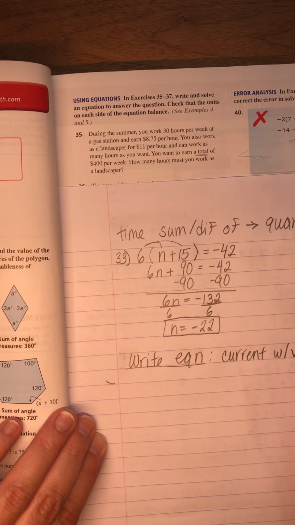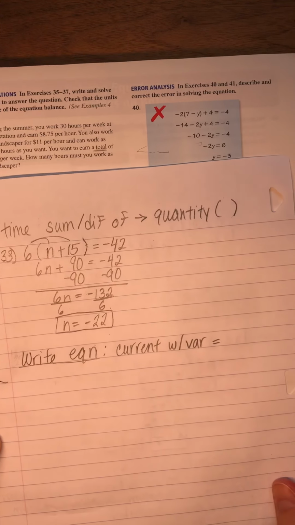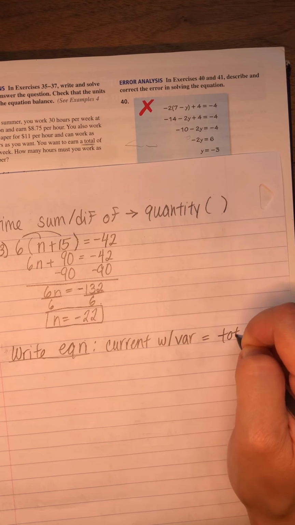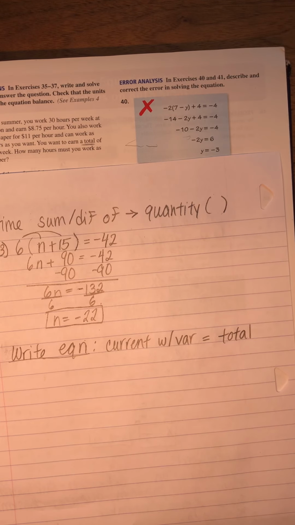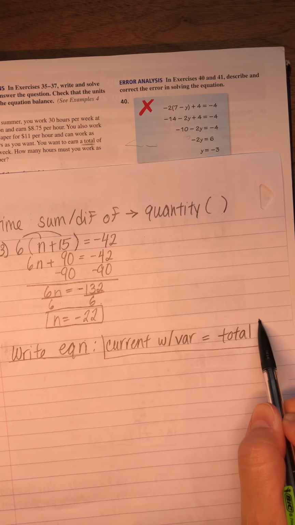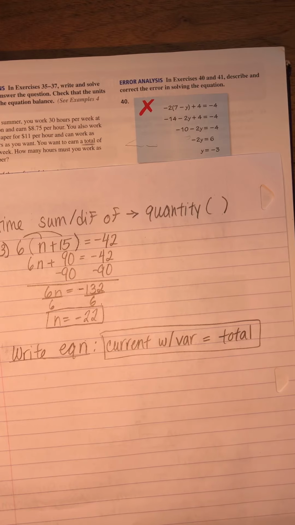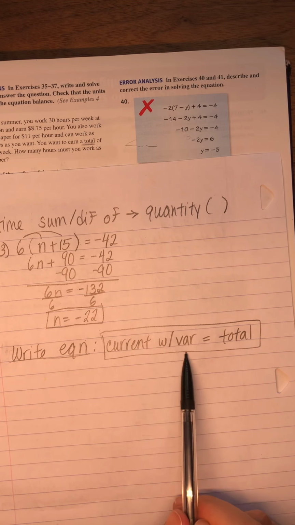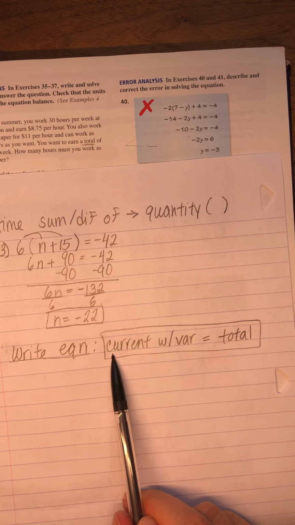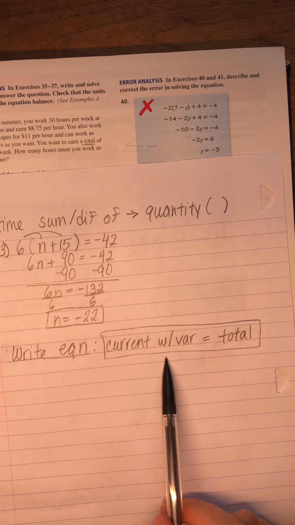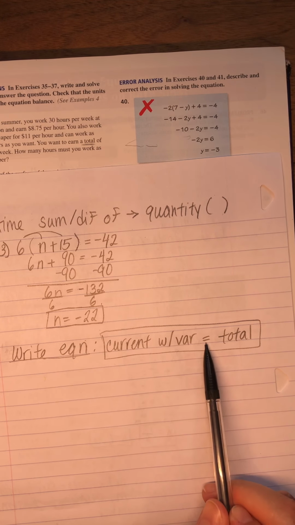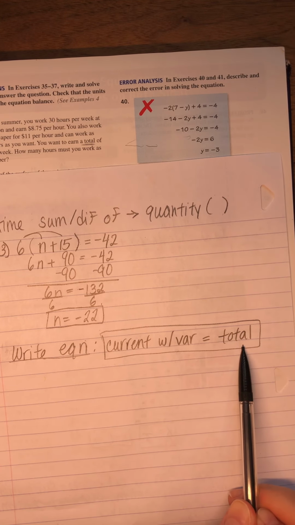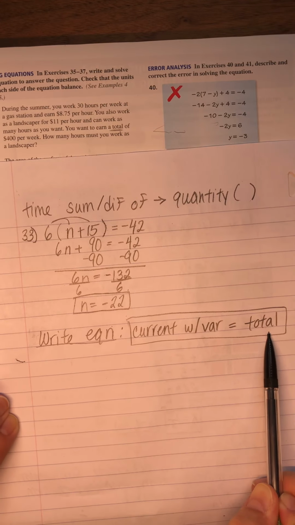That goes on the left side of the equation. And we want that to be equal to the total amount on the right side of the equation. So keep this in mind when you're thinking about writing your equation. Whatever is going on, you're adding it up or subtracting or multiplying, whatever's happening with that unknown value, then set it equal to the total on the right side. Okay, let's go back to 35.